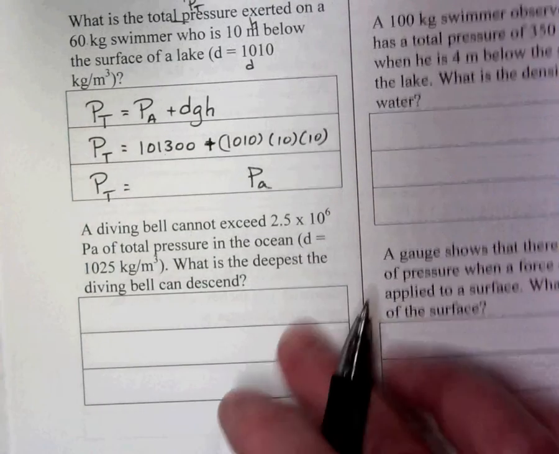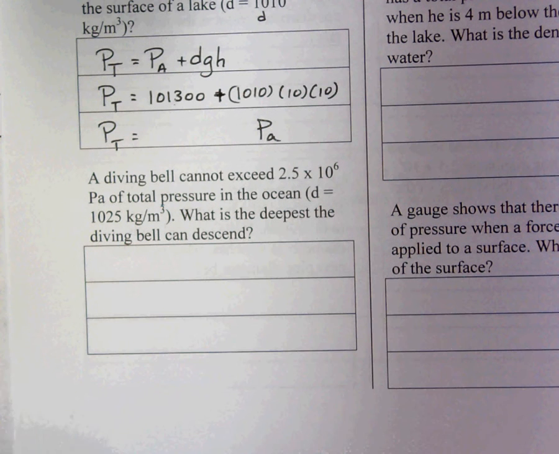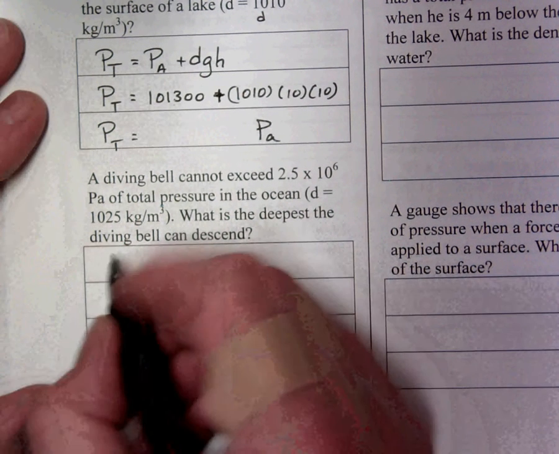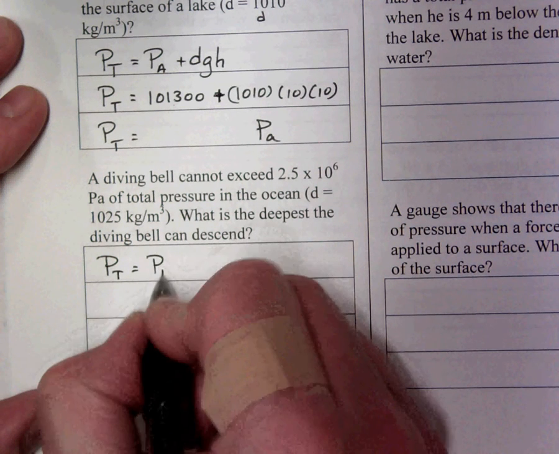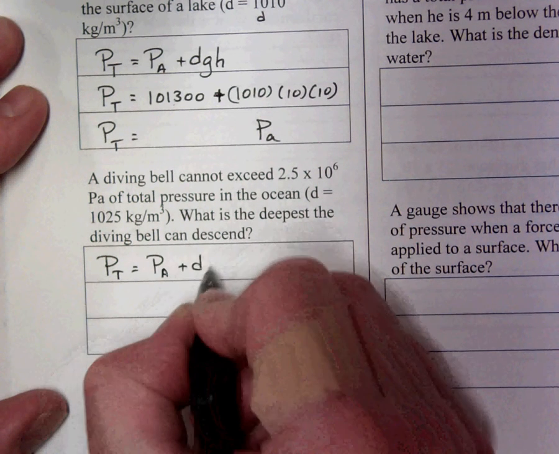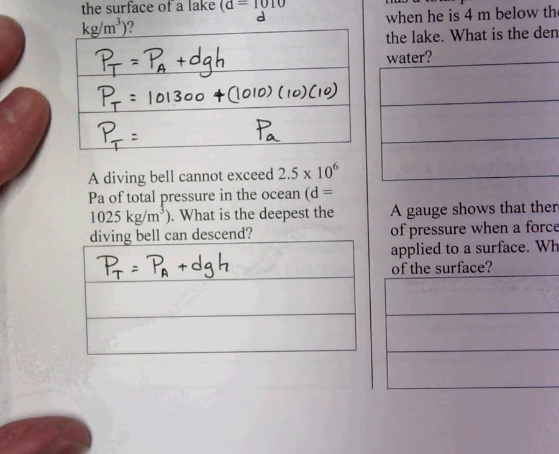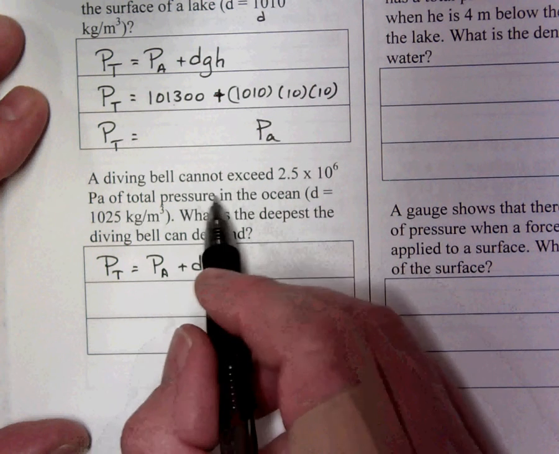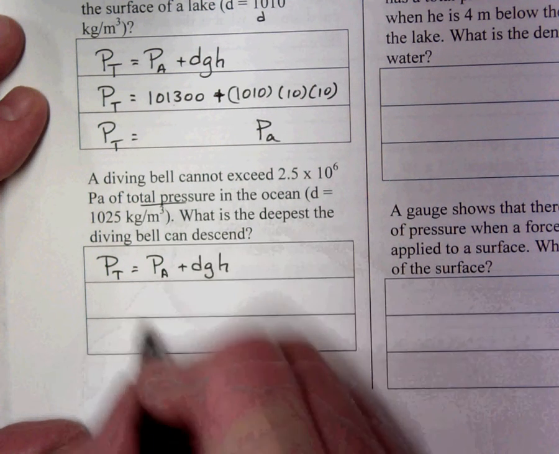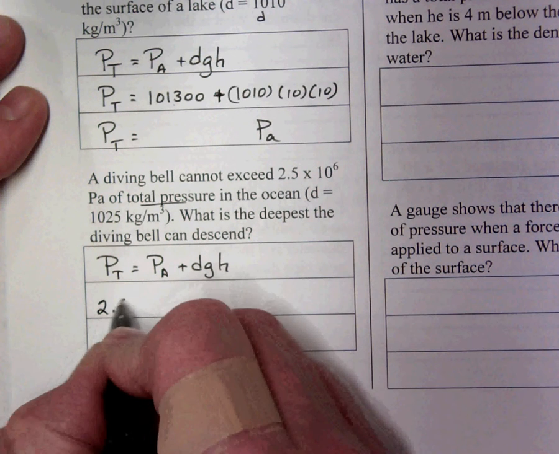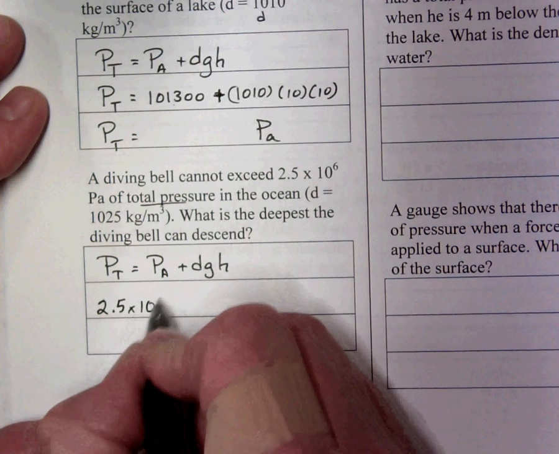Here's another one. If you're in submarine design or something that's going to go deep in the ocean, you're going to have to use this equation because you're going to have to figure out how deep you can let it go down before things happen. It says it cannot exceed this in total pressure. So that's 2.5 times 10 to the 6.